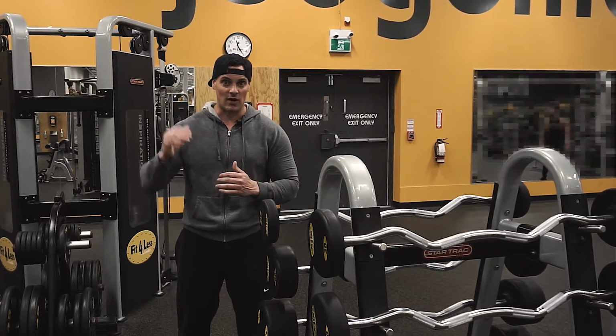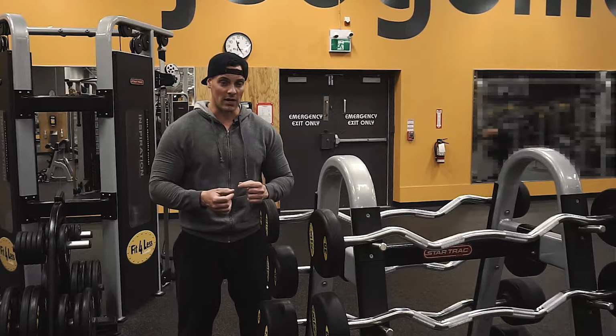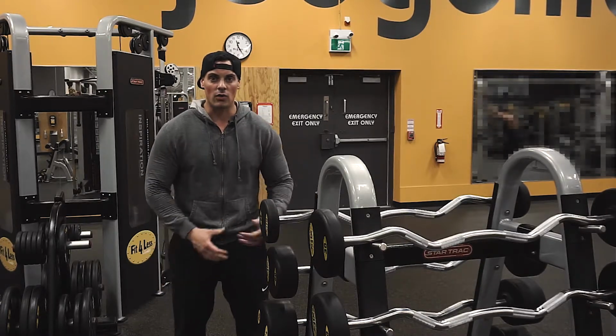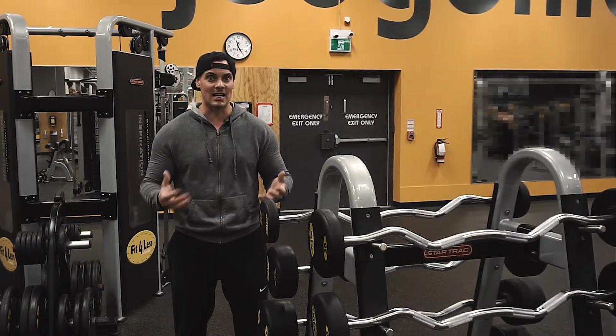So you can see how that rest variable can be huge if you're doing things right. Because if I only waited a minute or even 20 seconds, I would obviously be gassing myself very quickly.